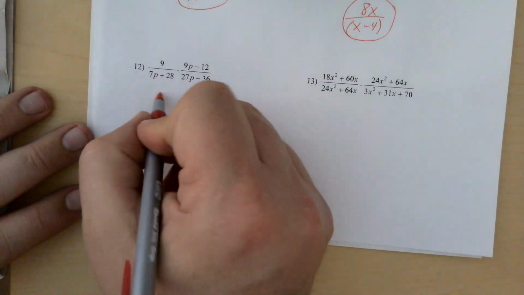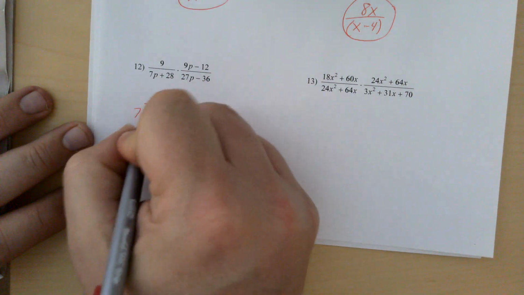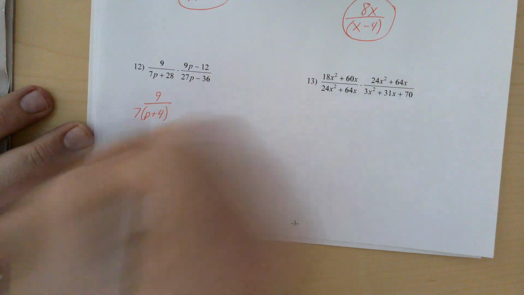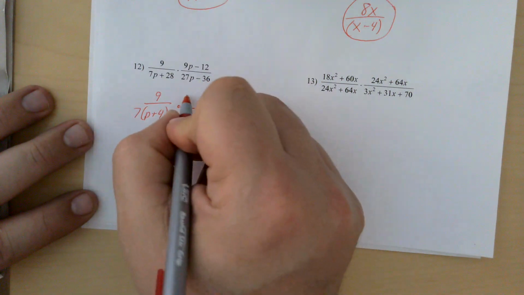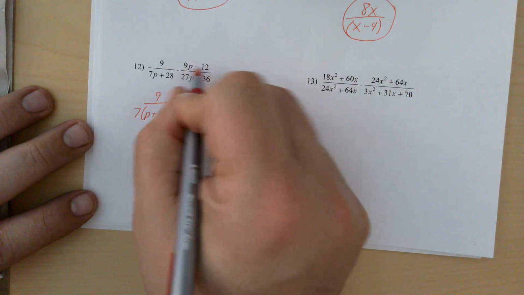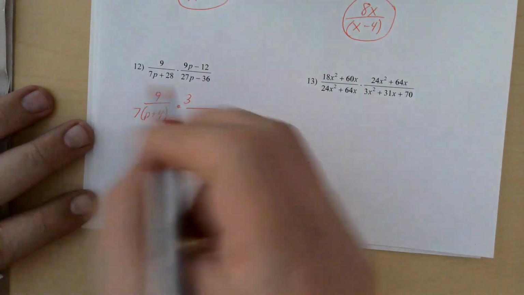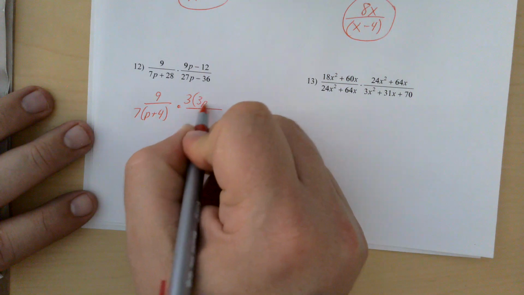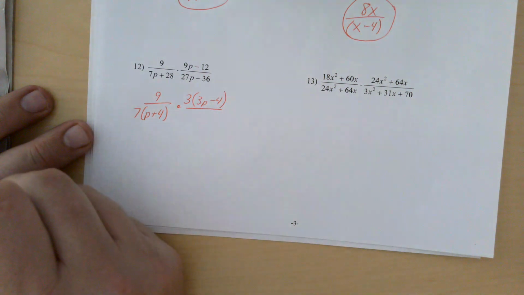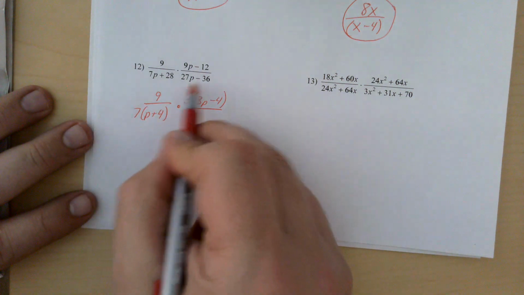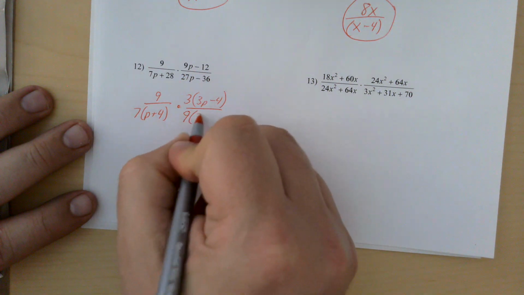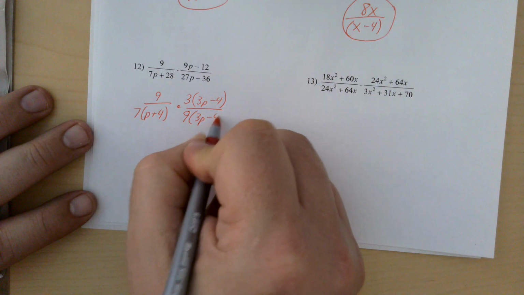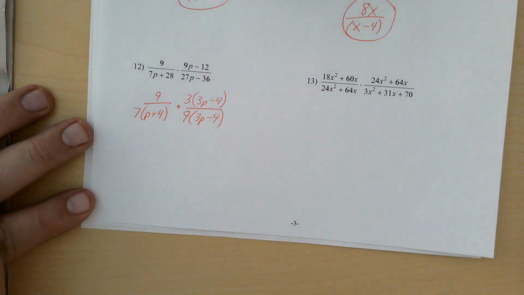Almost finished. So with this one, 9 is up top. I factor out a 7, p plus 4, okay? This, I can factor out a 3. I only have a 3 that goes into 9 and a 12. So I'm going to put a 3 on the outside, 3p minus 4 inside. And then this last part, a 9 can fit in. So I can factor out a 9, 3p minus 4. Hey, look how convenient that was.